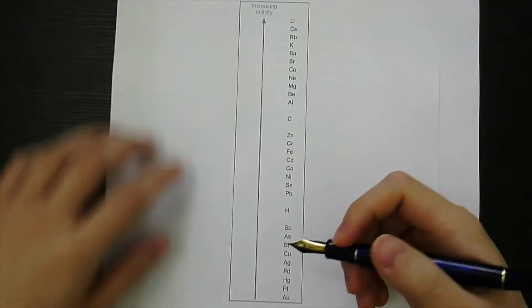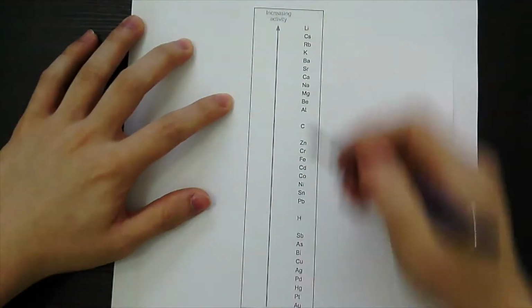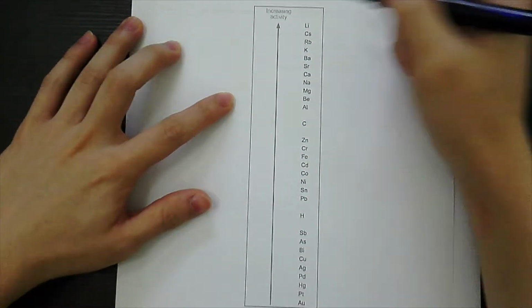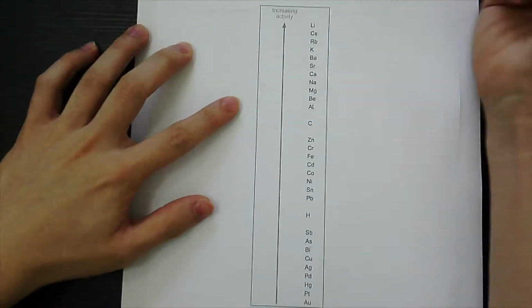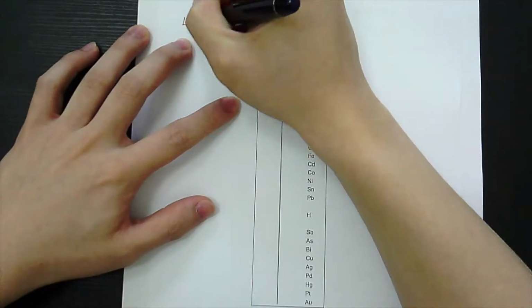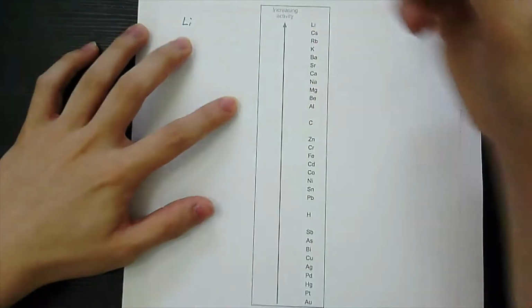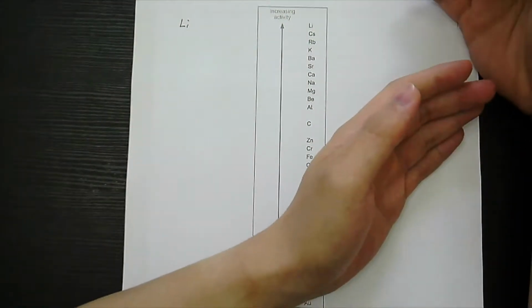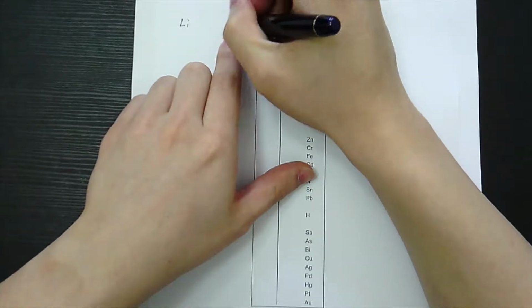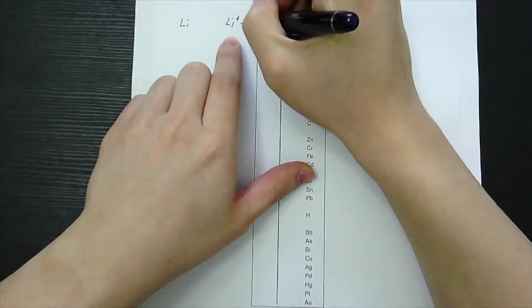I take 2 very extreme cases, lithium and gold, the first and the last one. Among all these species, lithium is the most reactive. So I can write the equation like this. Lithium, so if a metal is reactive, it means the metal tends to lose electrons. Losing electrons is an oxidation, right? So lithium is oxidized to lithium ion, losing electrons.